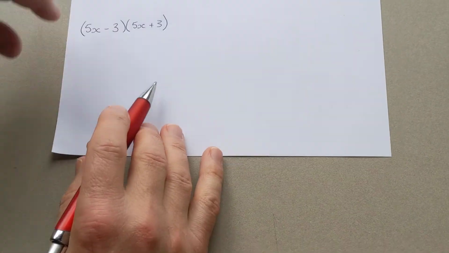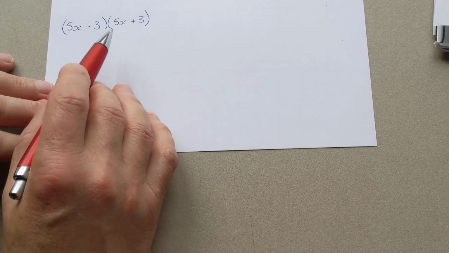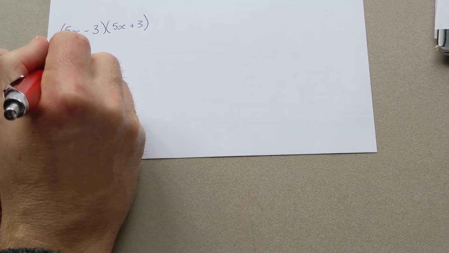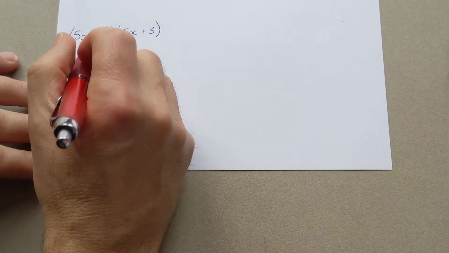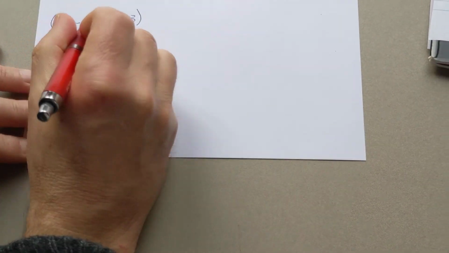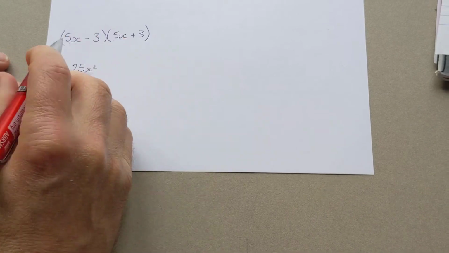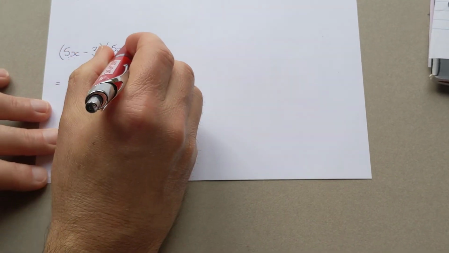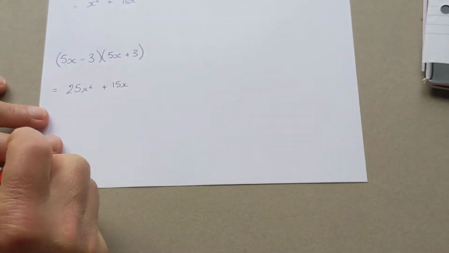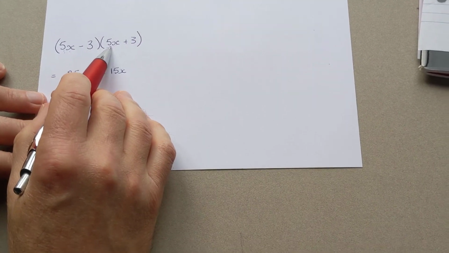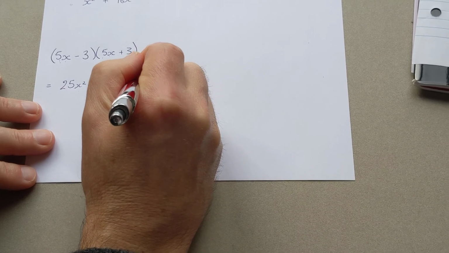Moving down, we have this example, and this is going to show us something quite special. Have a look at this. So we have 5x gets multiplied by 5x. 5 times 5 is 25, and x times x is x squared. Right, so that's that term. 5x times 3 is +15x. -3 times 5x is -15x.